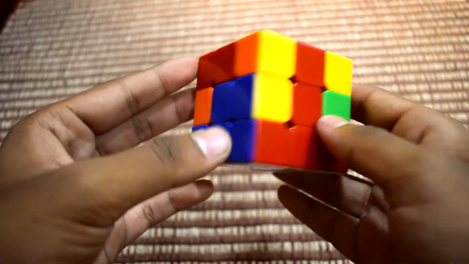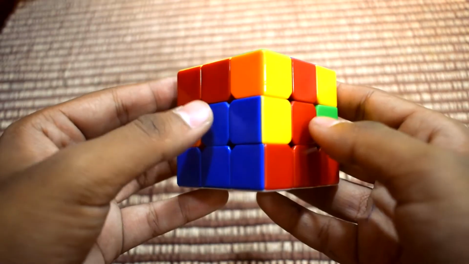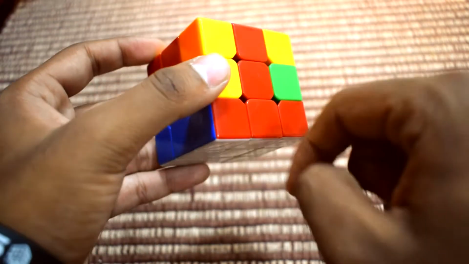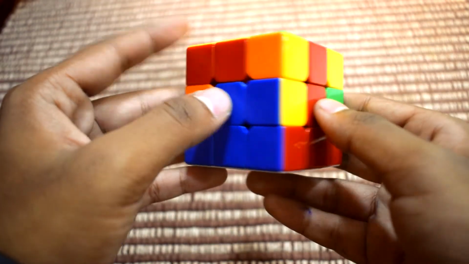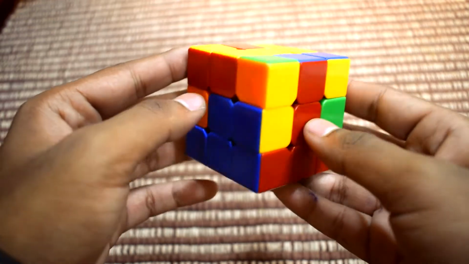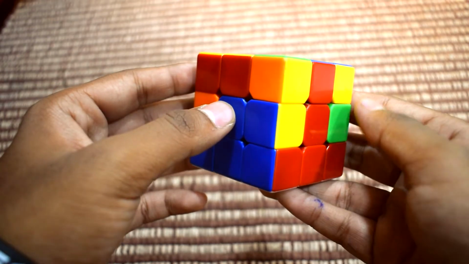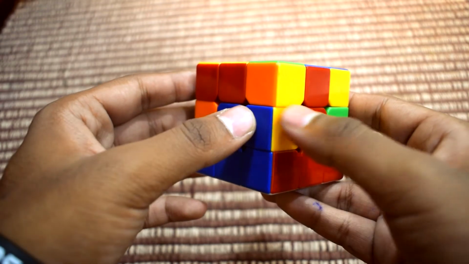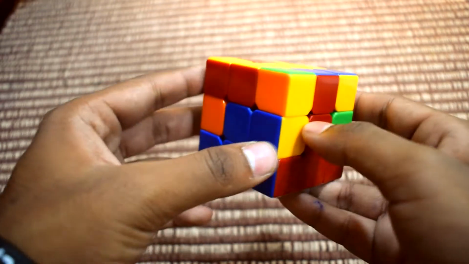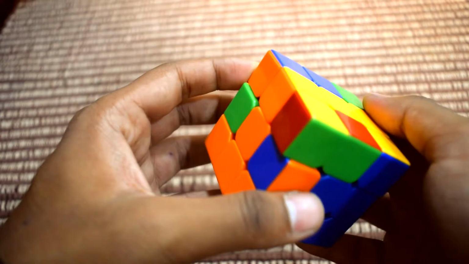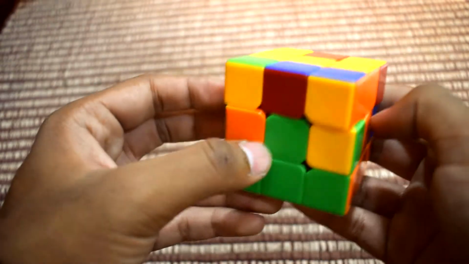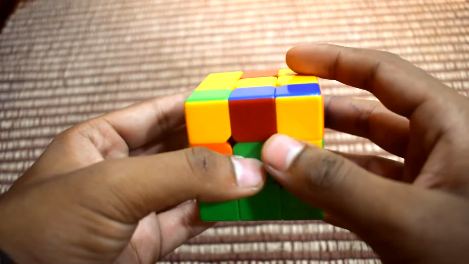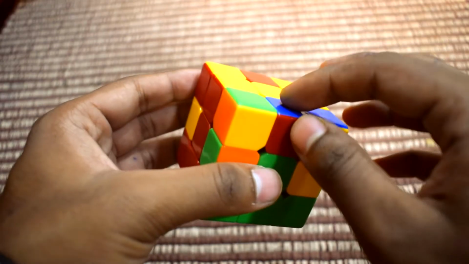The way I'm going to do it is pick any 2 random centers on the middle layer such that my white is facing downwards, and I'm just going to select these centers right now. I have a blue and red center, so I'm going to search for a blue and red edge piece. I'll move the entire cube to see where it is, and as you can see, it's over here.